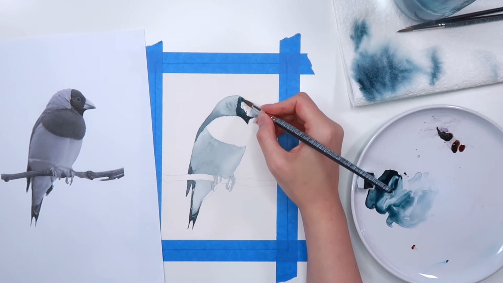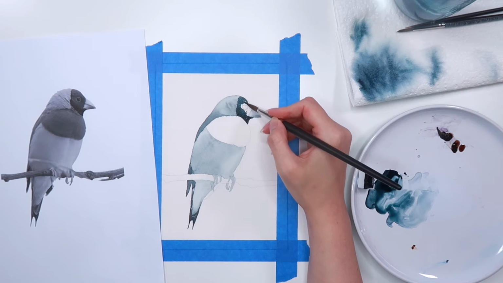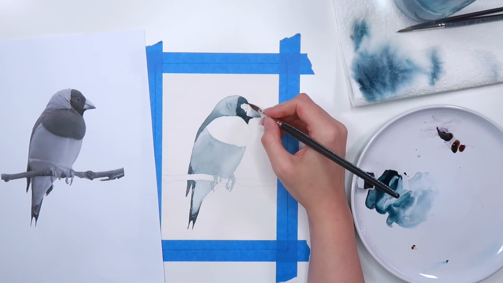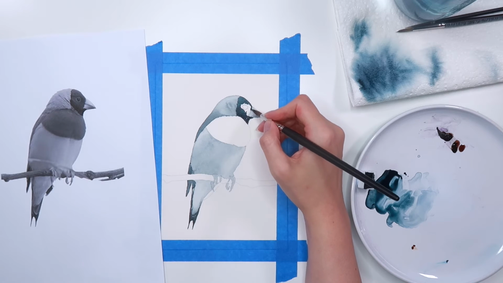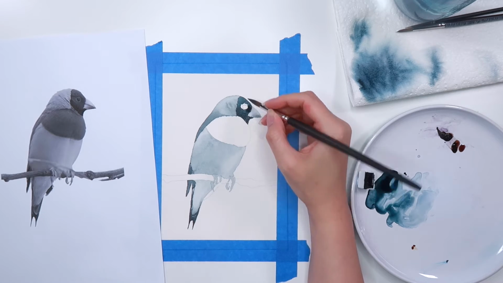And then I'm going to curve that around the top of the head. Ever so carefully go around the eye. And not only do we want to leave the eyeball, but also the little eyelid space around it as well. Tucking that up against the beak. And just working my way inwards.